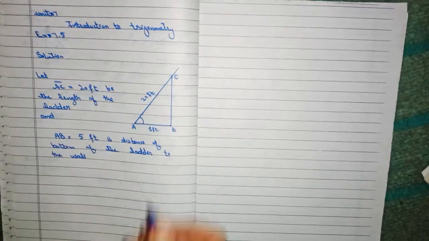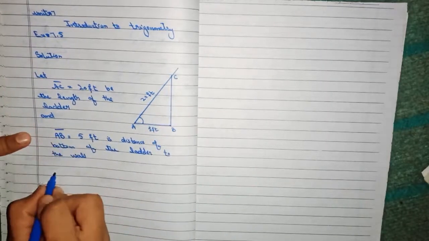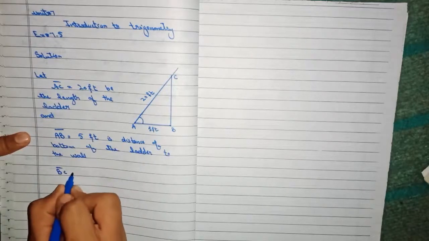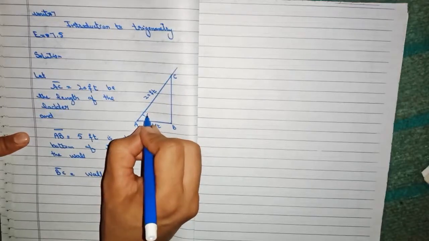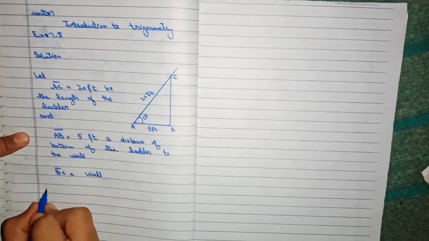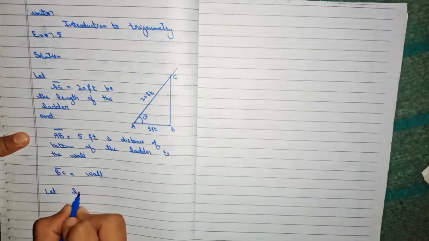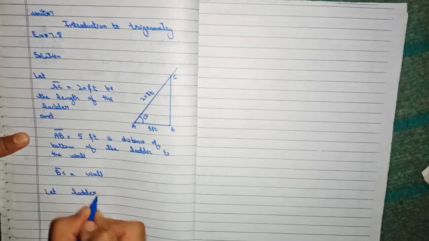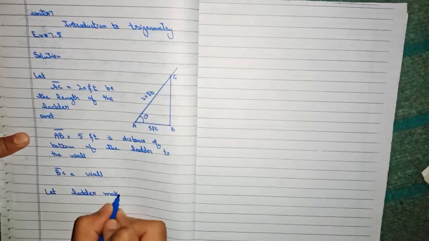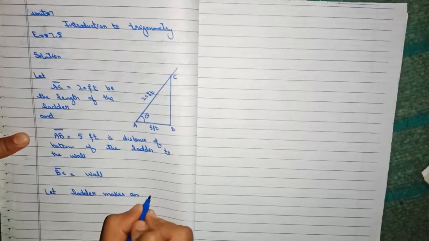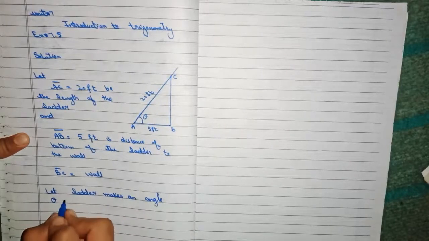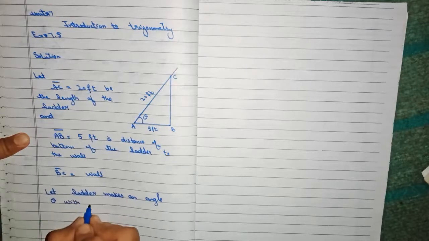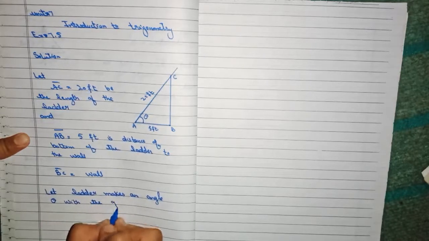And BC is equal to the wall. Then the acute angle, let the ladder make an angle theta with the ground, or you may write with horizontal.